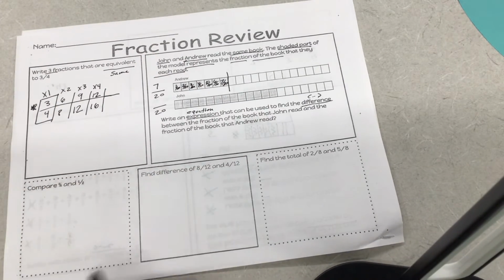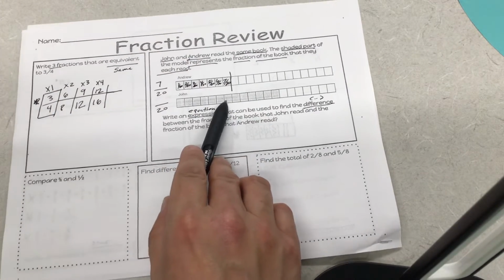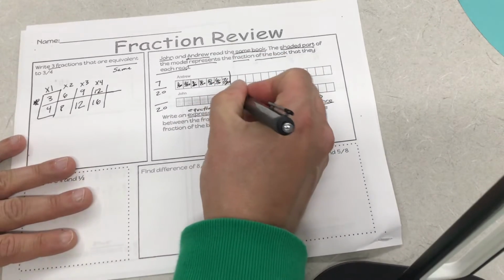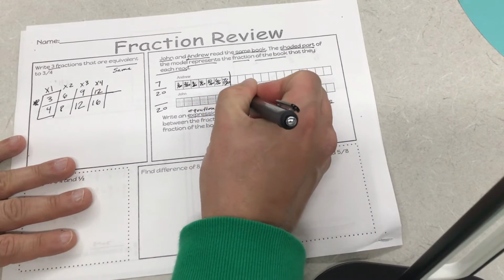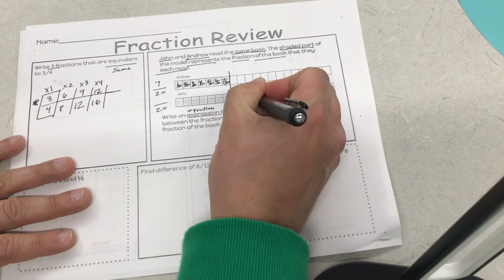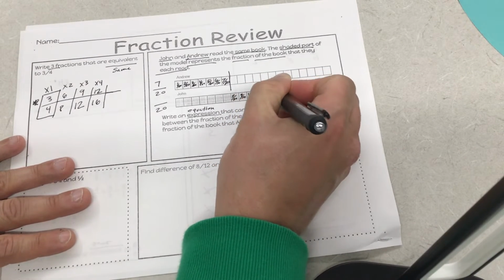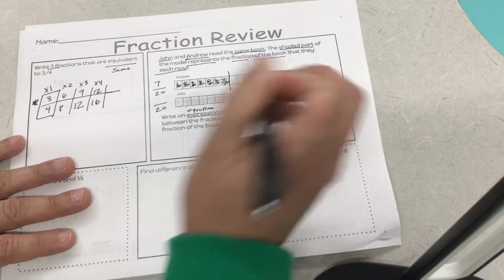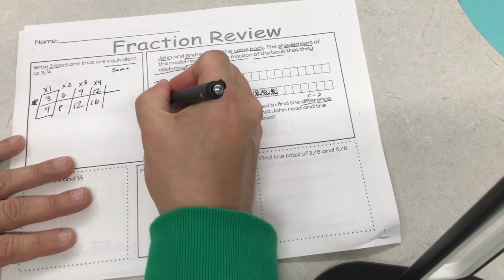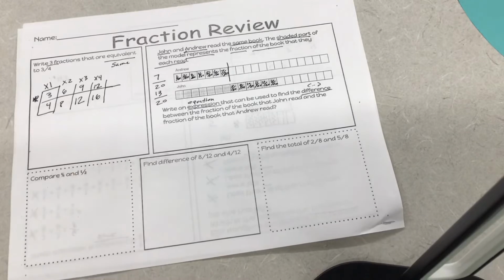Let's see how much John read. Well, I know where Andrew's ended, it's 7. So I'm going to go 8/20, 9/20, 10/20, 11/20, 12/20, 13/20. Okay, 13/20 is how much John read.